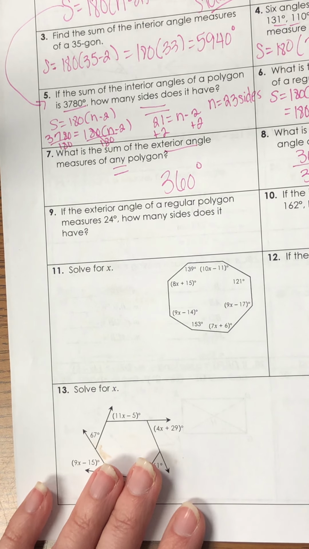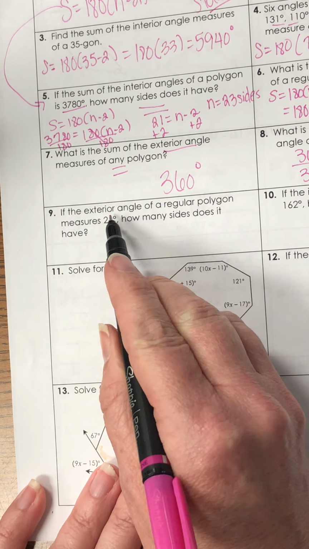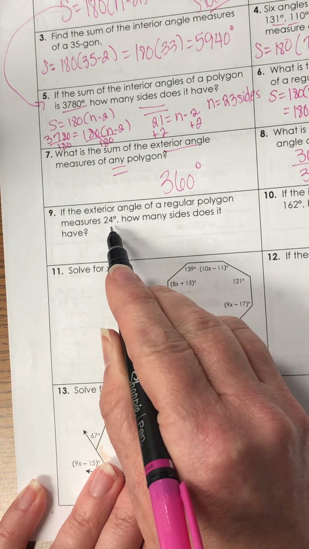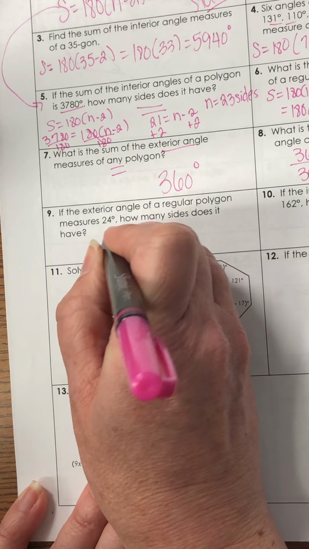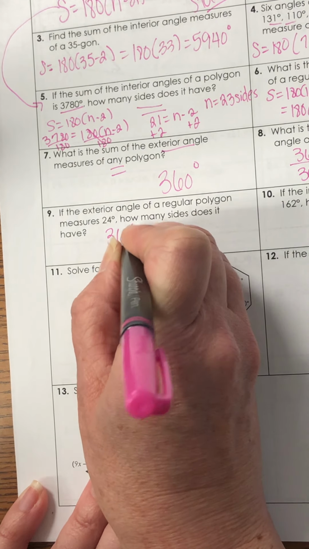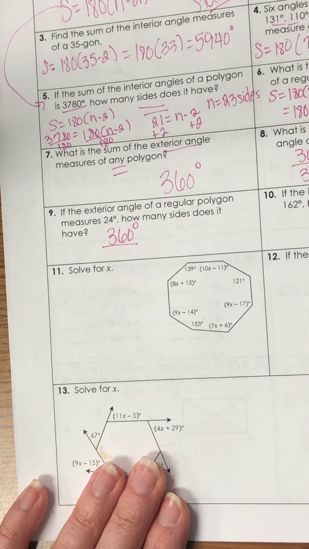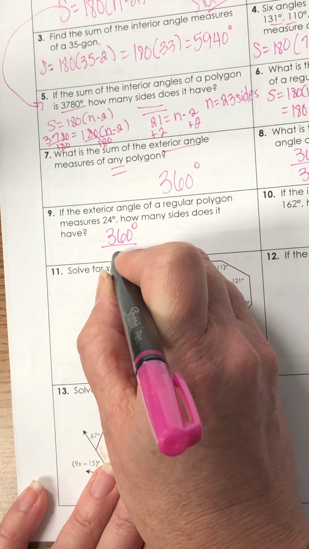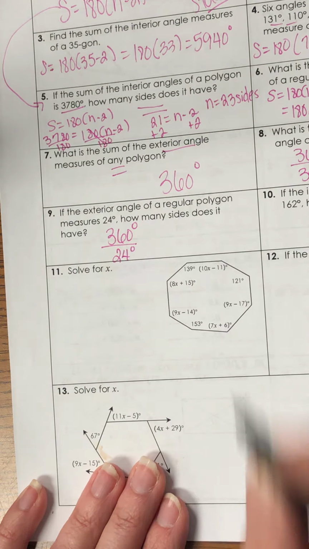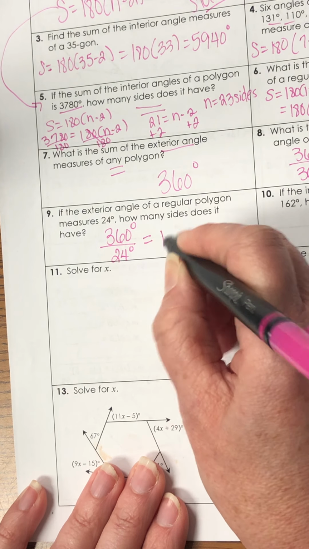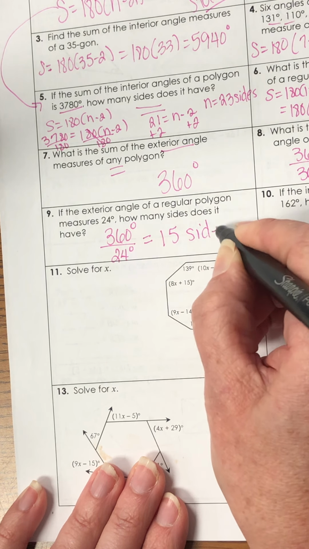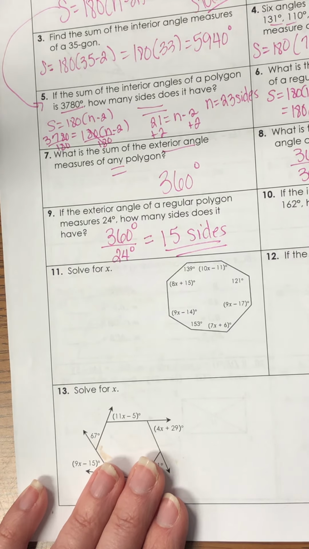Number 9, if the exterior angle is 24 degrees, how many sides does it have? Well, we know that all the angles that are exterior add up to 360. Let's take one angle and divide it into 360, and that'll give us 15, which means we'll have 15 sides.